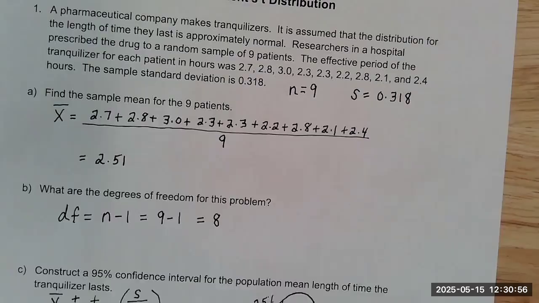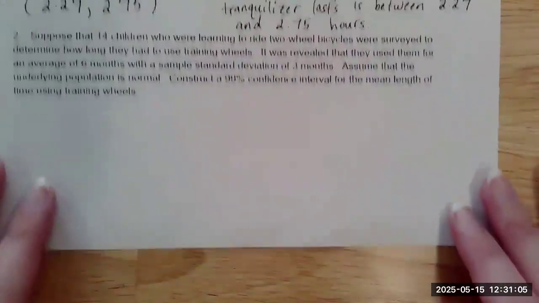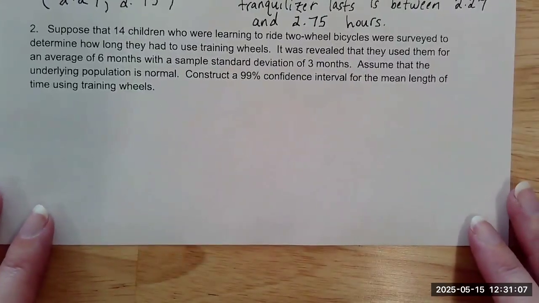Good question. Okay. We're going to do another one that's not broken down step by step, so it looks more like how problems are normally going to be given to you in this section. Okay.